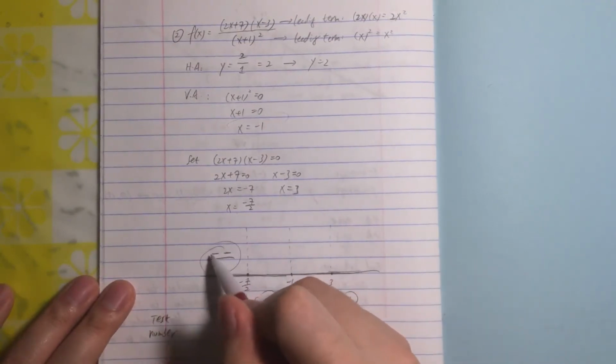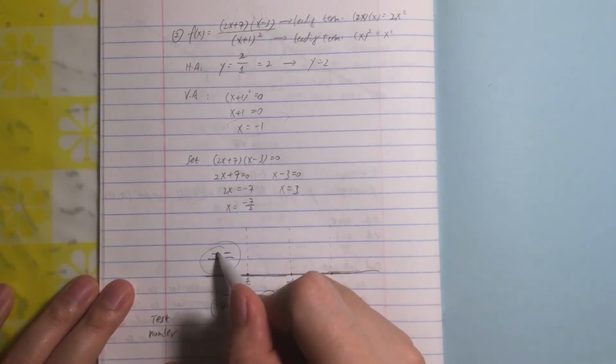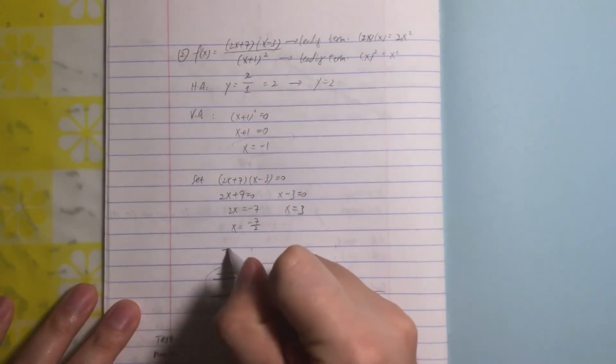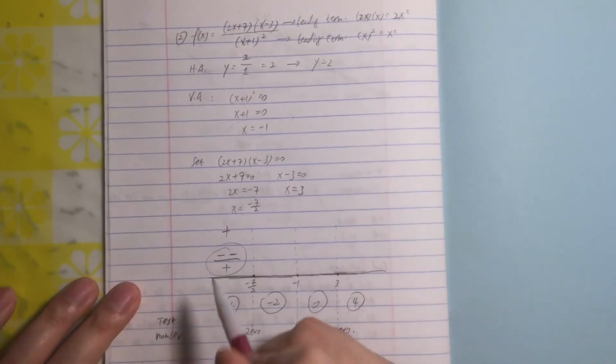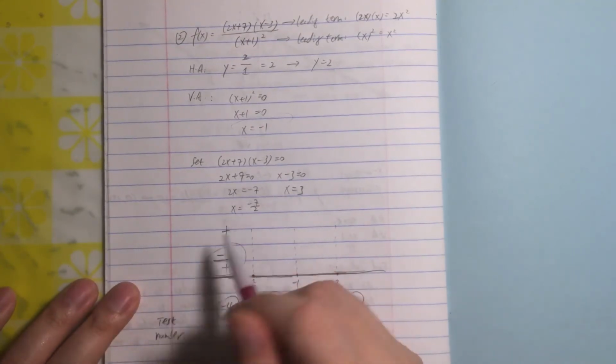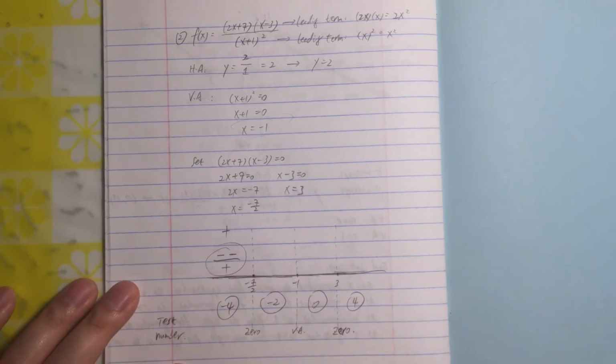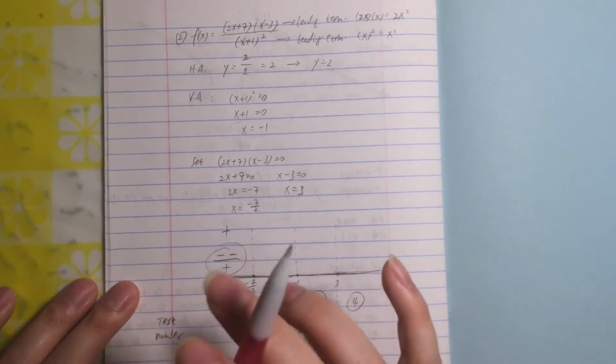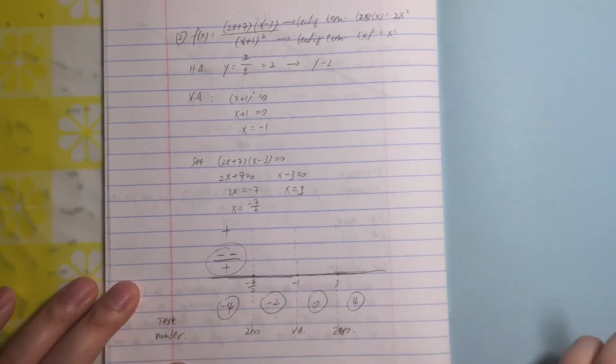Then multiply. In the numerator, a double negative is positive. A positive number over a positive number is positive. If there is an even number of negative signs, when we multiply or divide, the answer is always positive. If there is an odd number of negative signs, when we multiply or divide, the answer is negative.